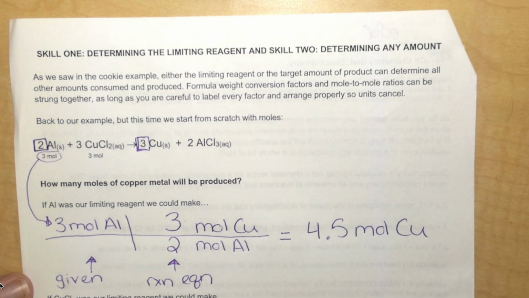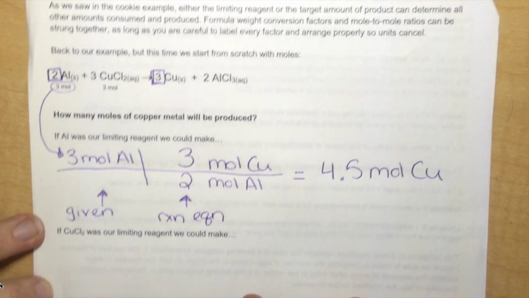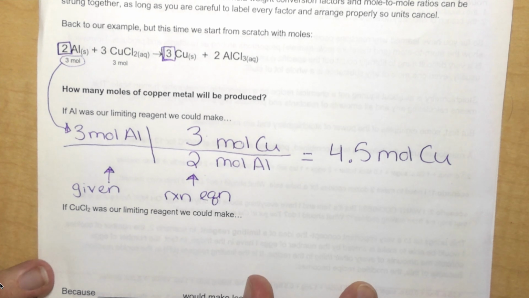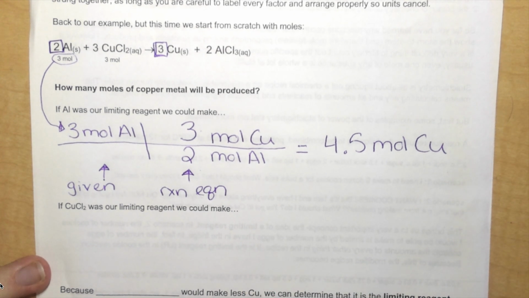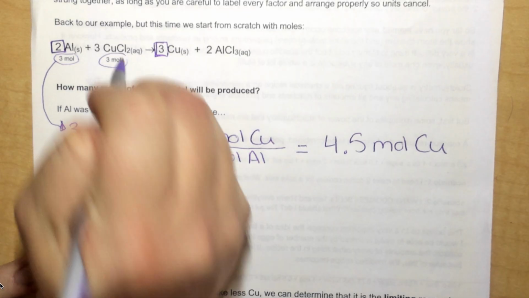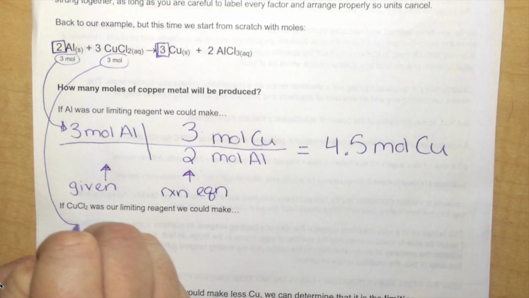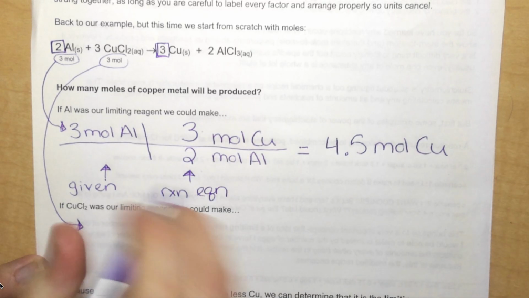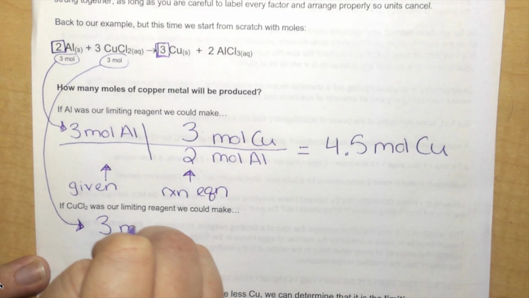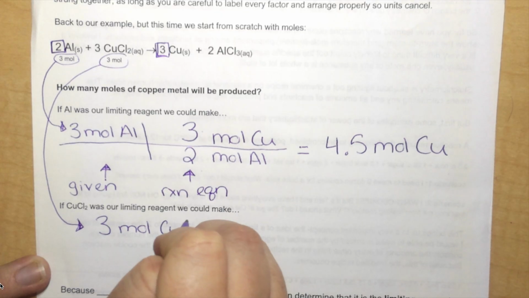Now we're going to do the same exact process for the copper 2 chloride. It says, if copper chloride was our limiting reagent, we could make... Again, we're starting with 3 moles of CuCl2. These numbers won't always be the same, but they can be. So I have 3 moles CuCl2.